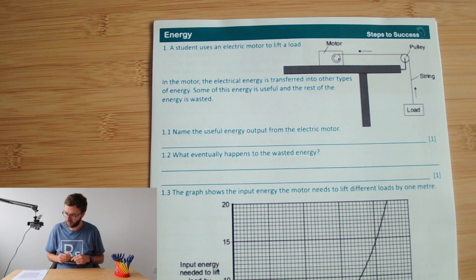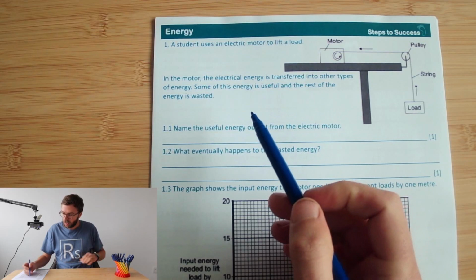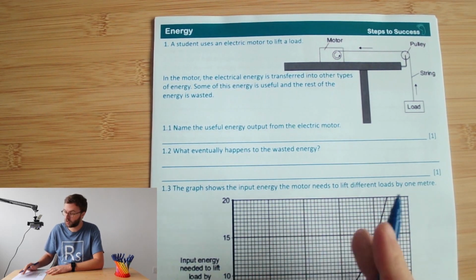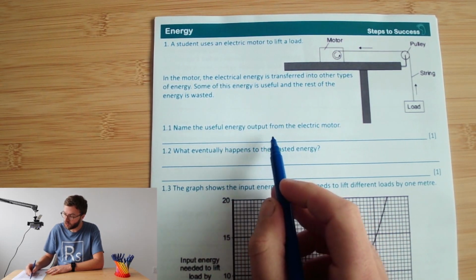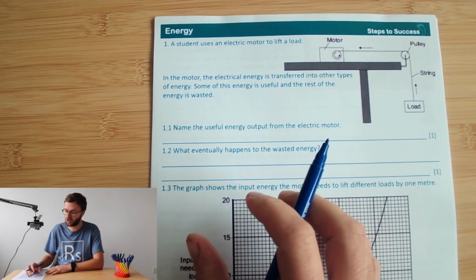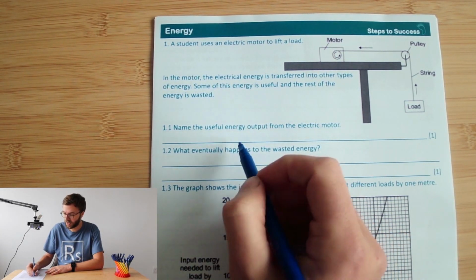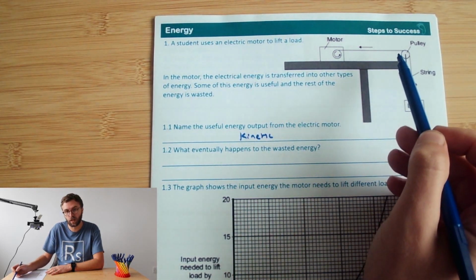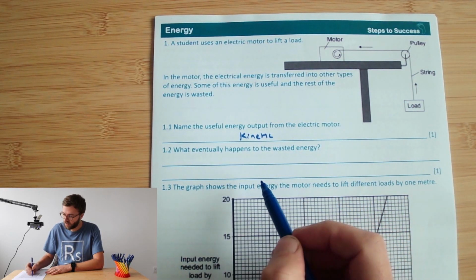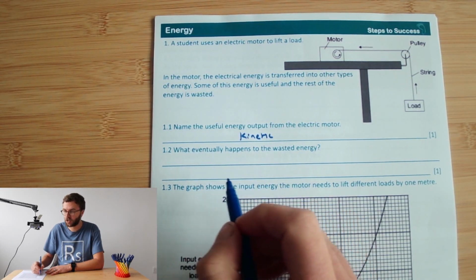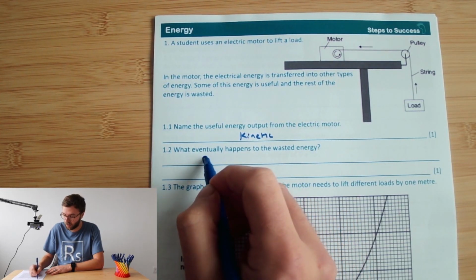Here we go. In question 1, a student is using an electric motor to lift a load. In the motor, the electrical energy is transferred into other types of energy. Some of this is useful and the rest is wasted. Name the useful energy output from the electric motor. Well, electric motors always transfer electrical energy to kinetic energy. So kinetic energy is our useful energy output, and that's because it's going to move the load up. What eventually happens to the wasted energy? These questions are always the same: the wasted energy is always dissipated into the surrounding environment as heat.